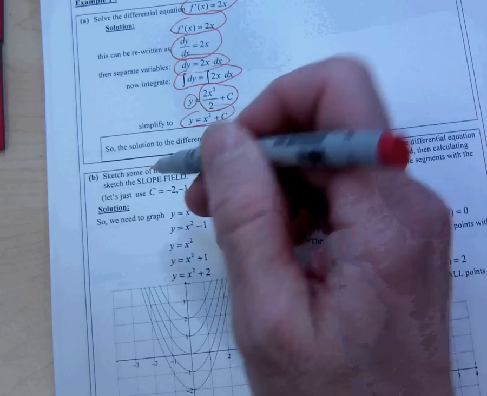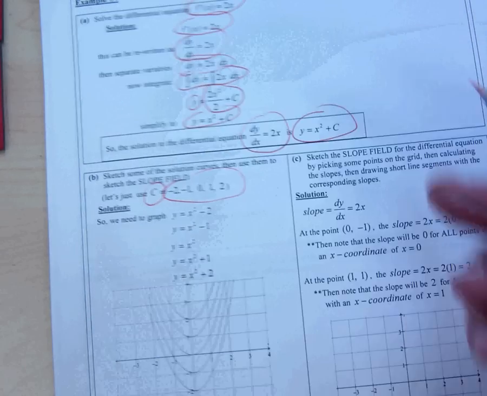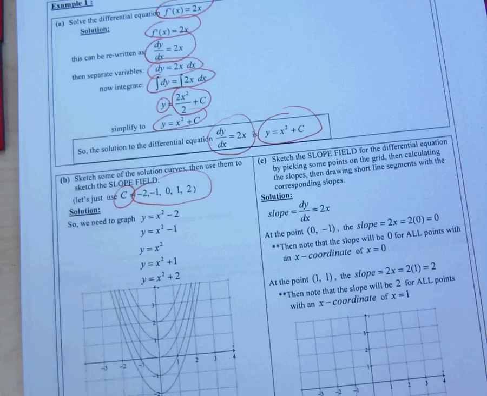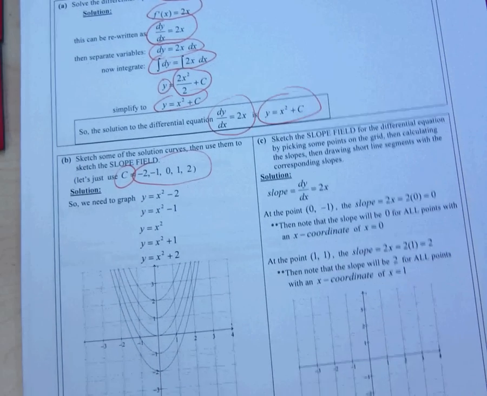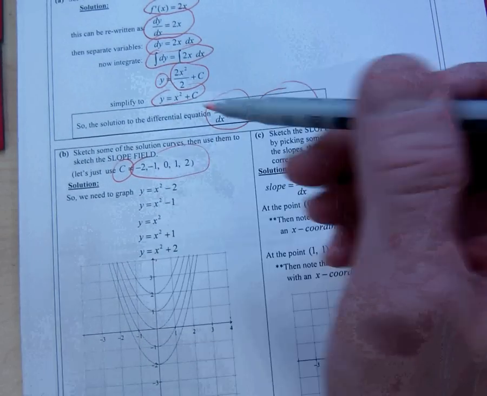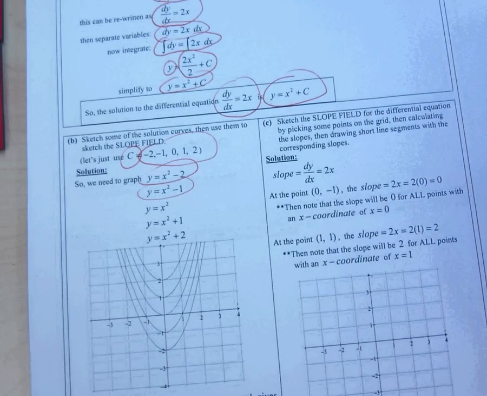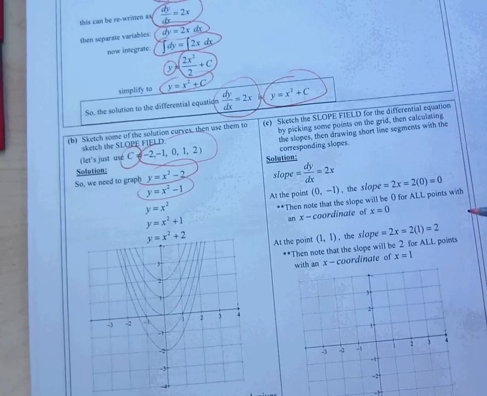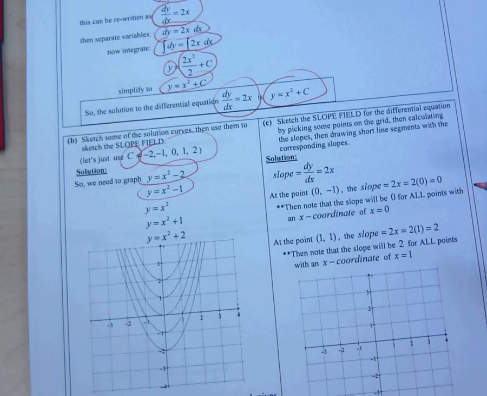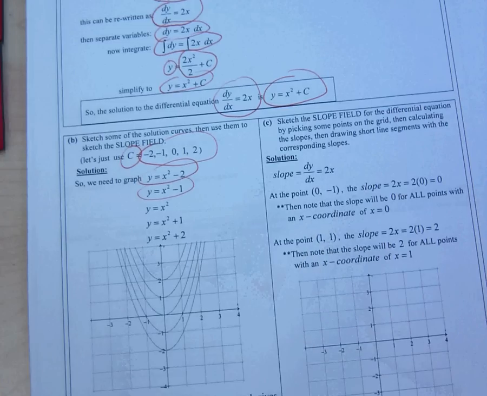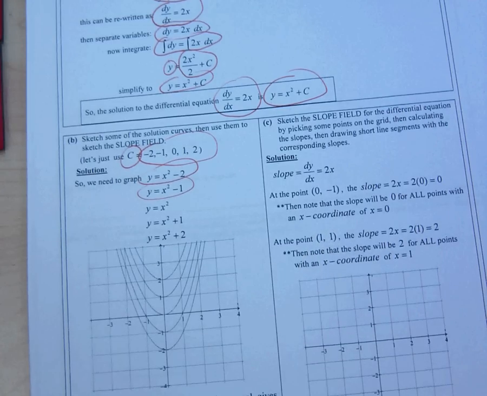So let's just suppose I pick some c values. Let's go with some positive and some negative and 0, just to see what it's going to look like. So if I replace c with negative 2, I get that. If I replace c with negative 1, I get that, and so on. So I'm going to get these 6 equations, and when I graph them, I get this group of parabolas. Everybody with me?